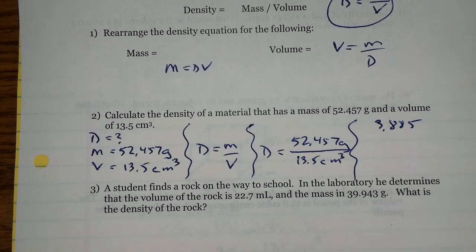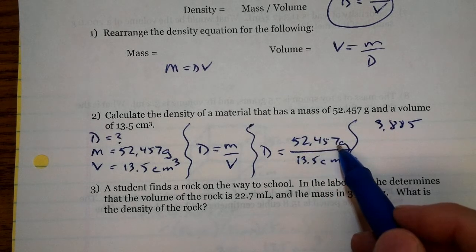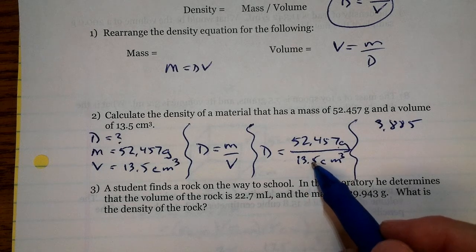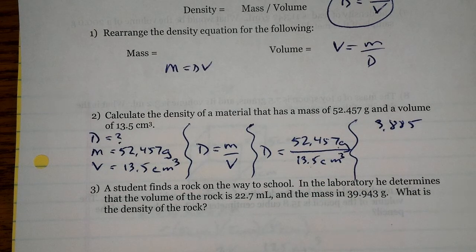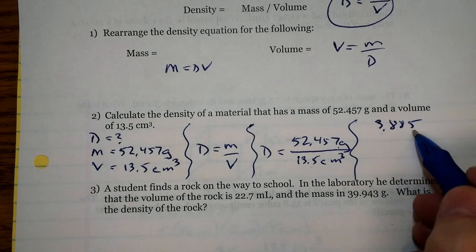Now the question is, how many significant figures are we going to put our answer in? Well, we have 1, 2, 3, 4, 5 because all non-zero numbers are significant, and we've got 3 down here. So we go with the fewest, so we're going to have 3 sig figs. So you pull out 1 more from the calculator than you need sig figs for. So we pulled out 4.